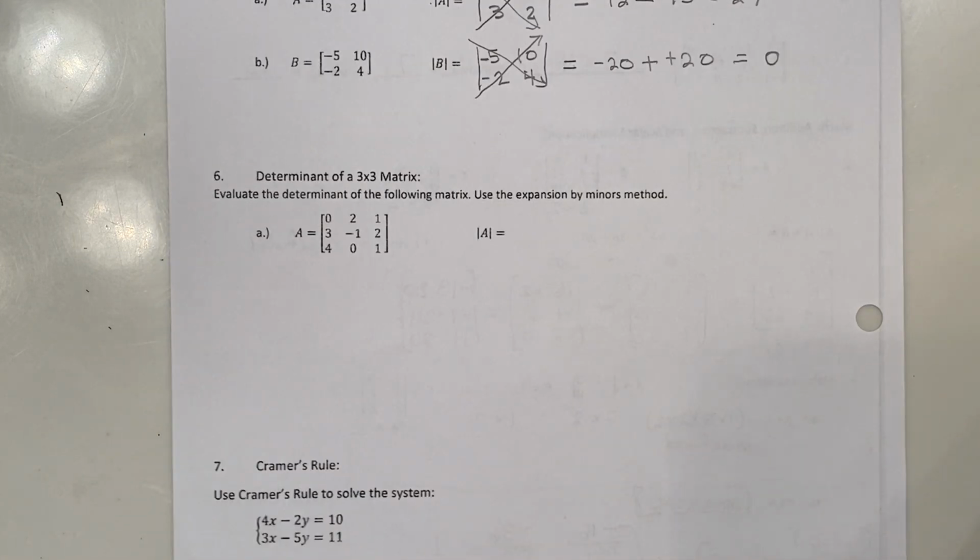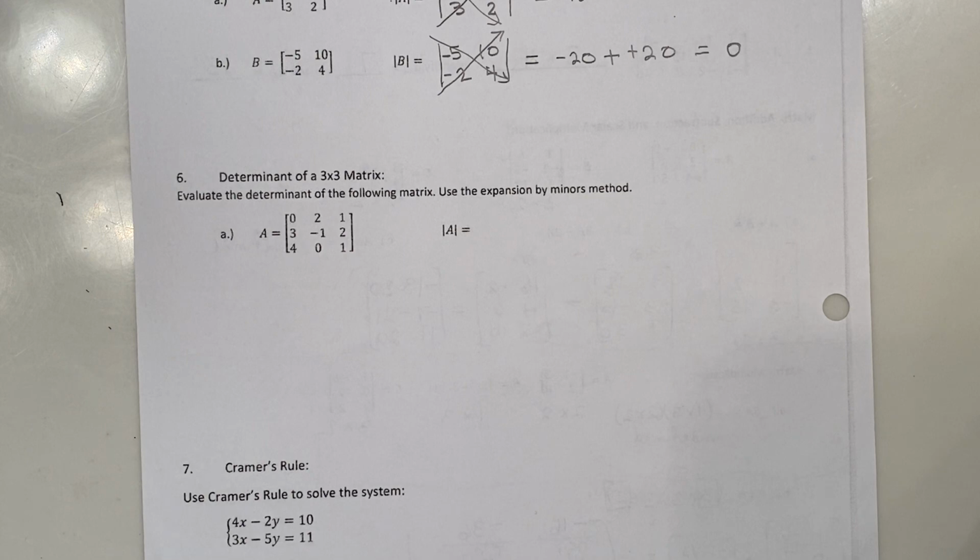All right, let's go to 6. We're going to find the determinant of a 3 by 3 matrix. It says evaluate the determinant of the following matrix. Use the expansion by minors method.